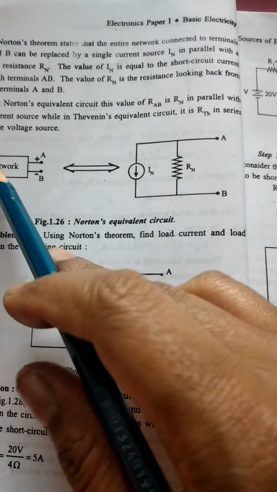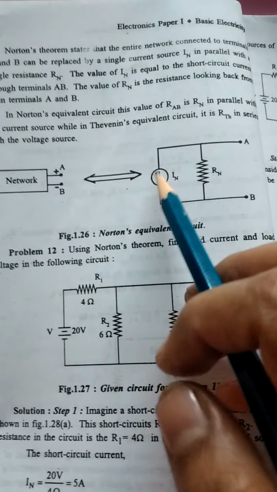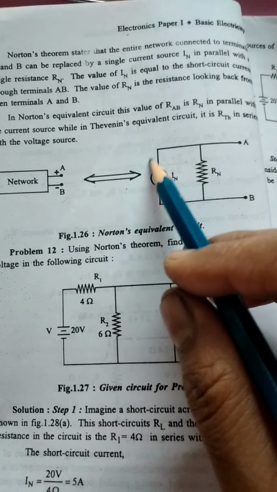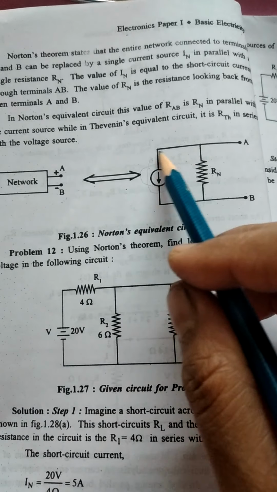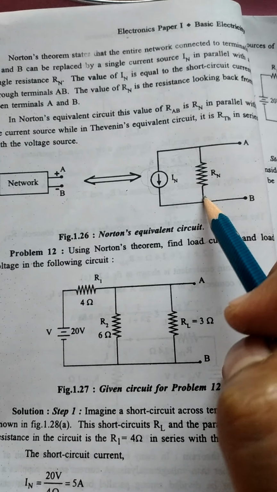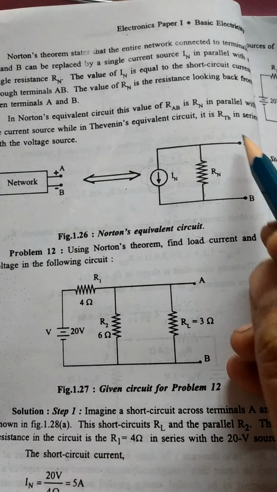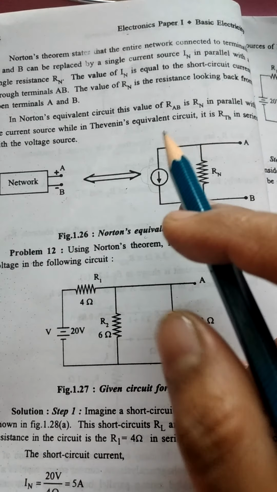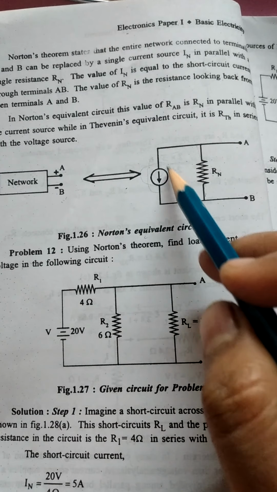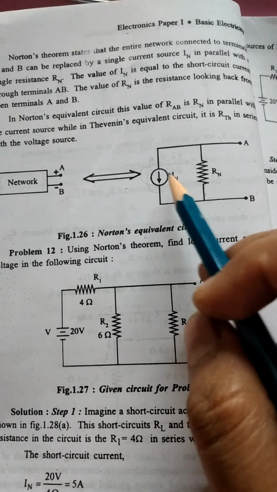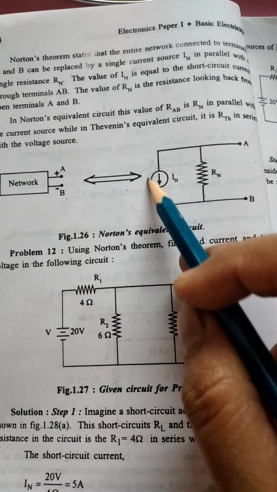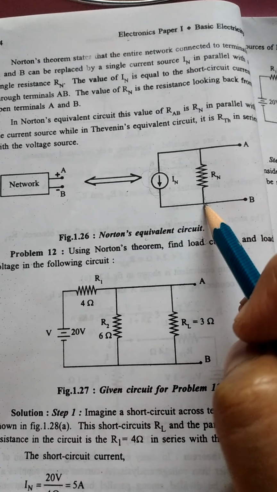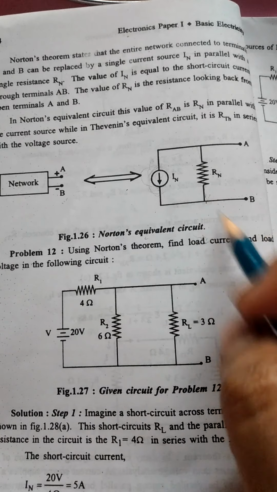Here is the diagram. This is the network, this is the terminal A and B, positive and negative. So how it converts: this is the current source IN, and in parallel with it is RN, and these are the two terminals A and B, the Norton's equivalent circuit. Okay, understand? In Thevenin's theorem, we replace with a voltage source. Here we have to replace with the current source. So here is the current source and the resistance is in parallel with it. Okay, we have to see an application of this.